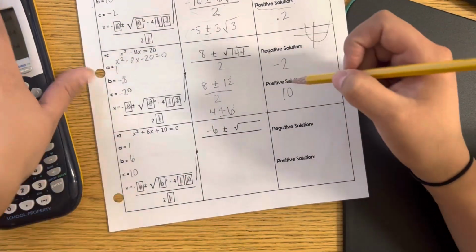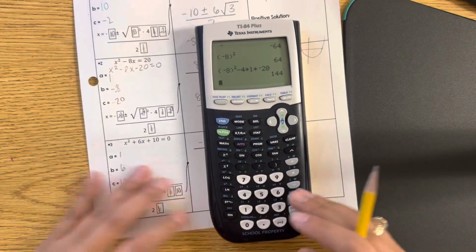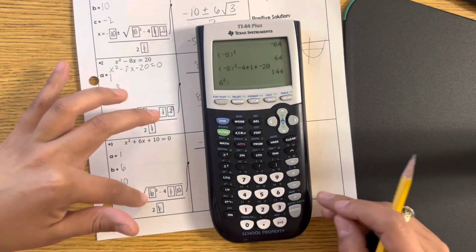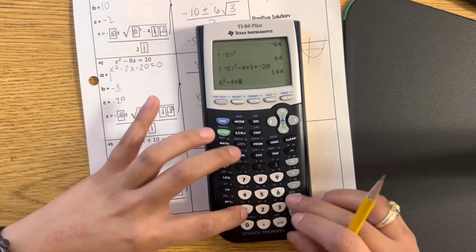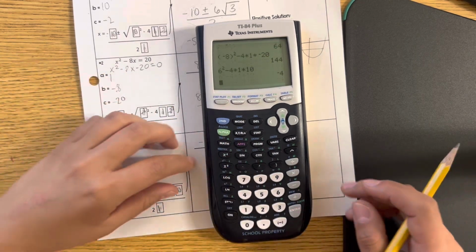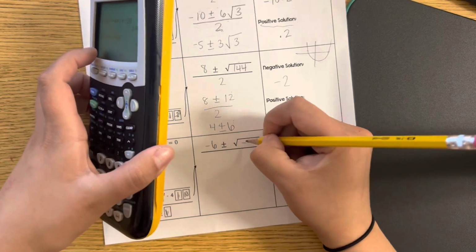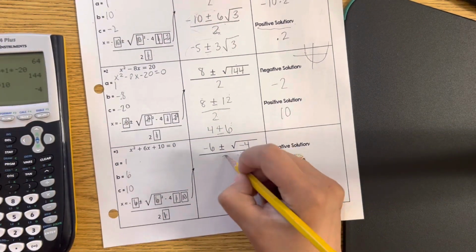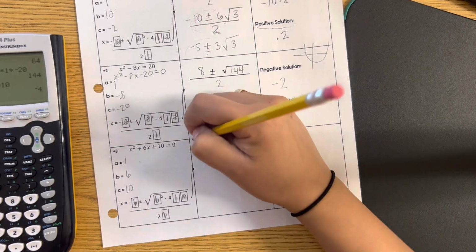Let's clean up underneath the radical. So because 6 is positive, I don't necessarily have to put it in parentheses, so 6 squared is fine. Minus 4 times 1 times 10. Now I get a negative 4. And then denominator is 2 times 1, which is 2. Now, this one I want you to put a star by.